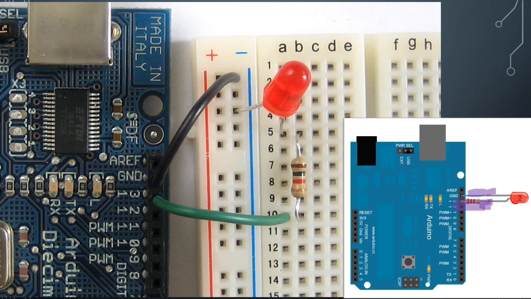If you really wanted to make things look a little nicer, something else you could do, instead of connecting your LED directly into the ground line here, is put this leg of the LED up here in row 3.